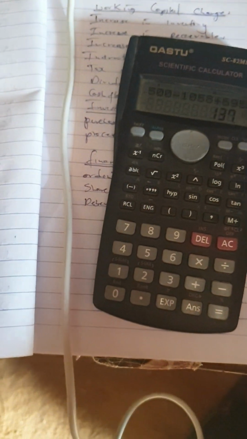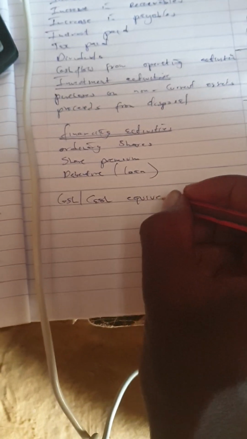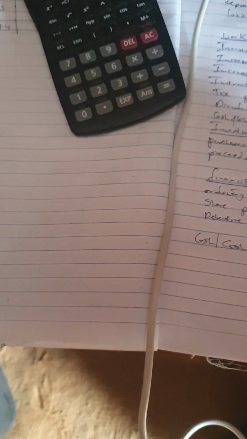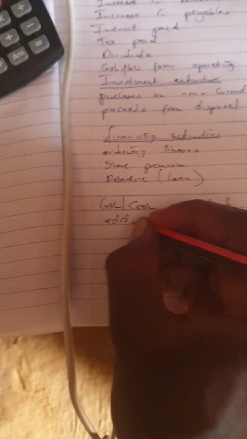So we have a positive 500 minus 1,058 plus 695. So this is where the 137 came from. So that is our net cash equivalent. If we add our opening, we are going to arrive at the closing. So our opening was a negative 84. Add opening cash and cash equivalent.